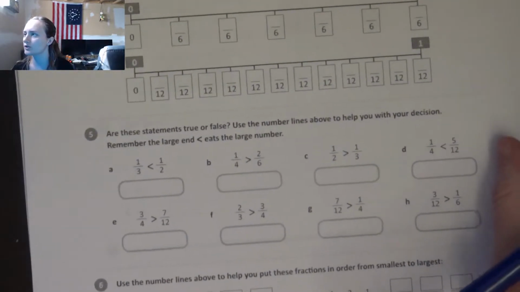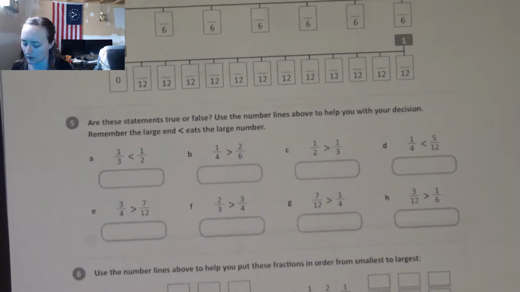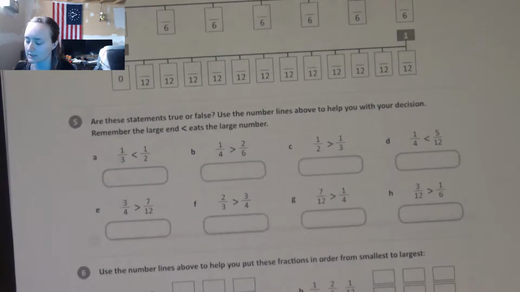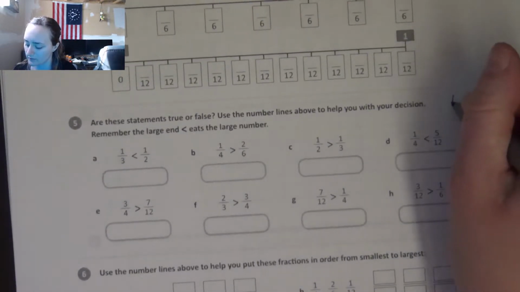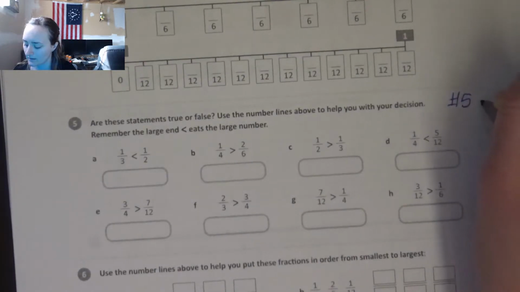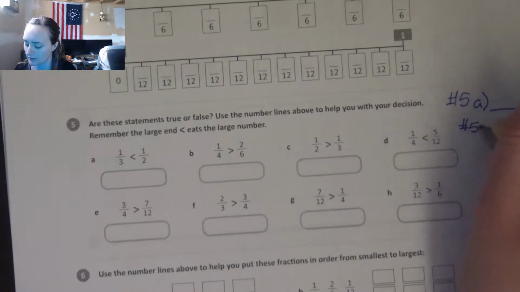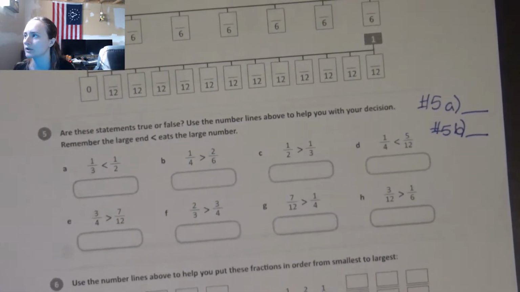So then we'll move down here to the comparing of the fractions. I want you to let me know if this statement is true or false. When you're doing this in your book, you can just write number 5, A, answer, number 5, B, answer. Something like that in your notebooks there.